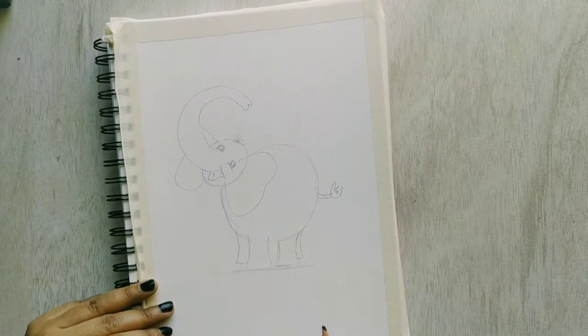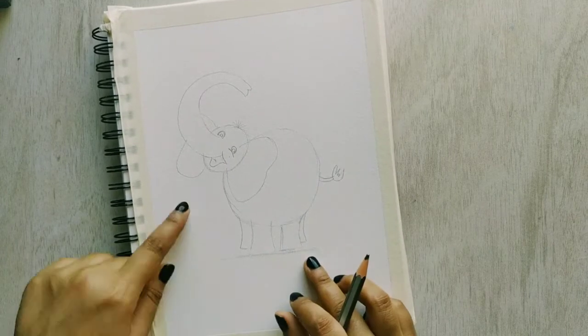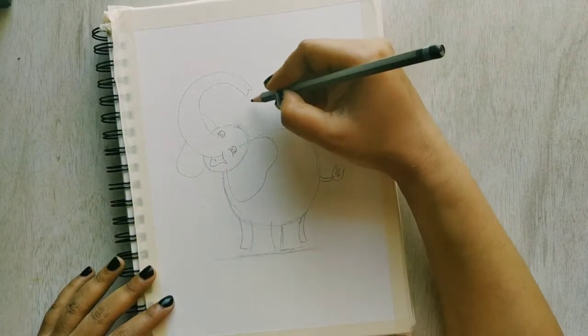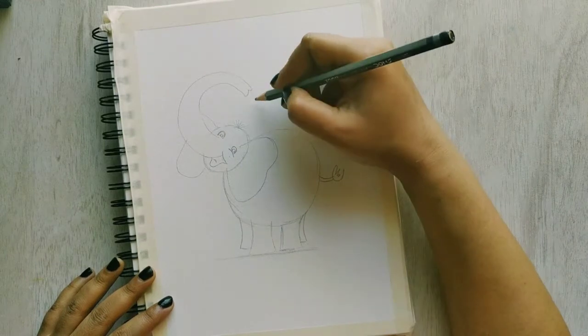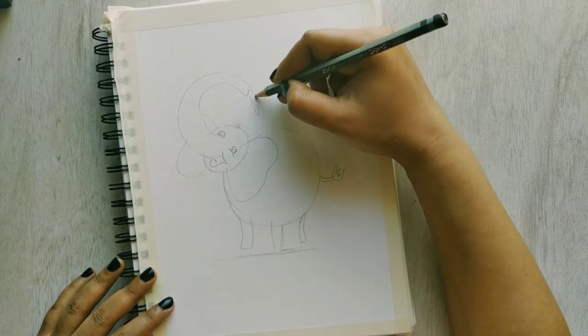So our elephant is almost done. Now let's make the surrounding. What is the elephant doing? Maybe he is splashing some water. So let's make some water like that.